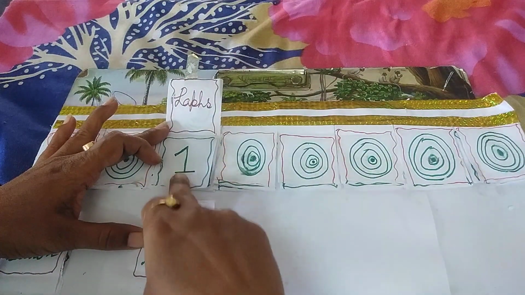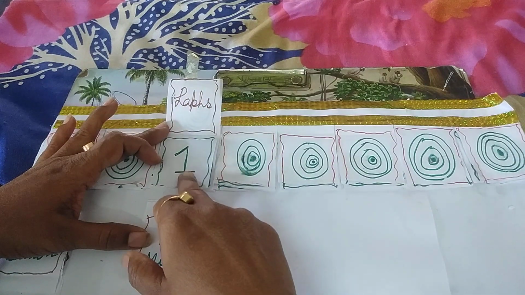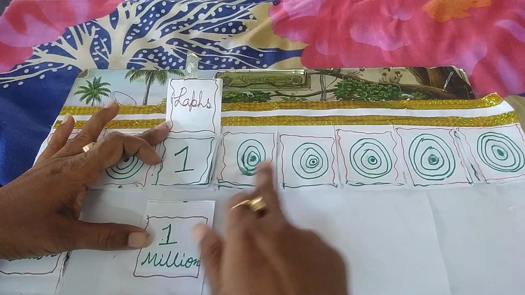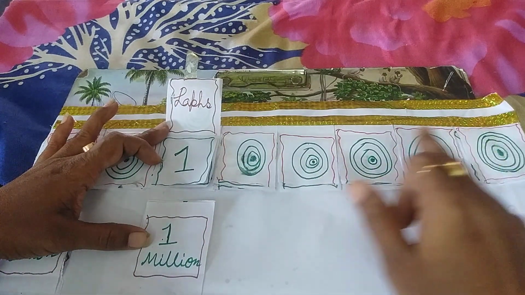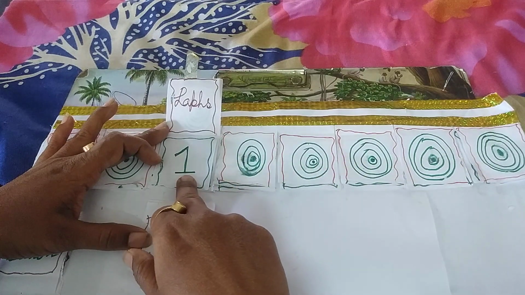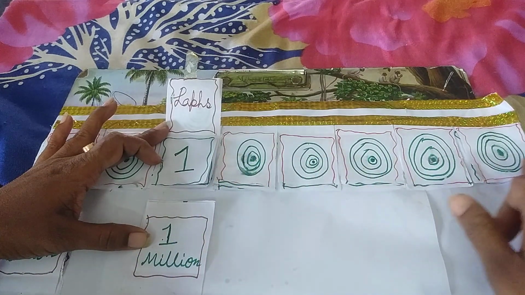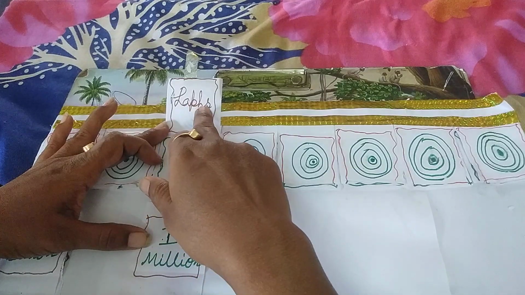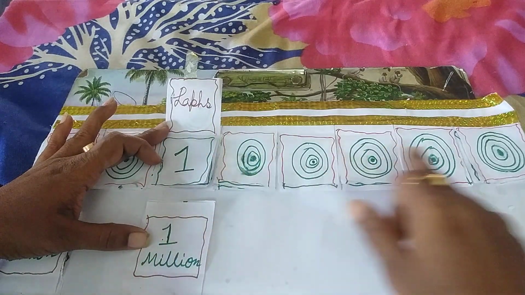Children, how to write 1 lakh? First write 1, after that write 5 zeros. This is 1 lakh.